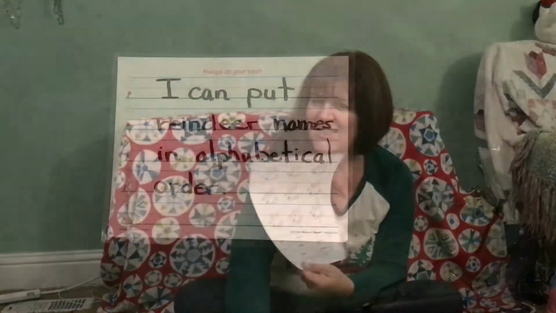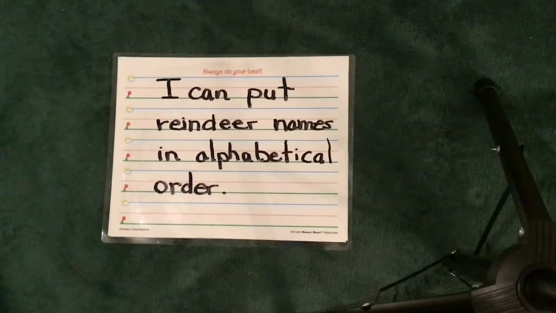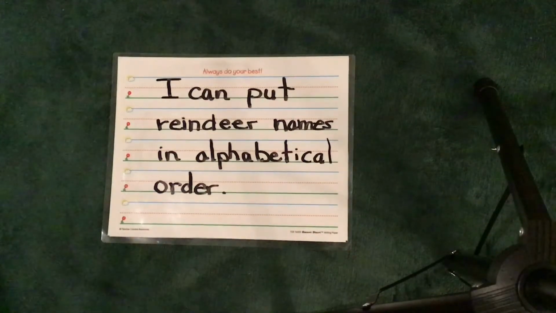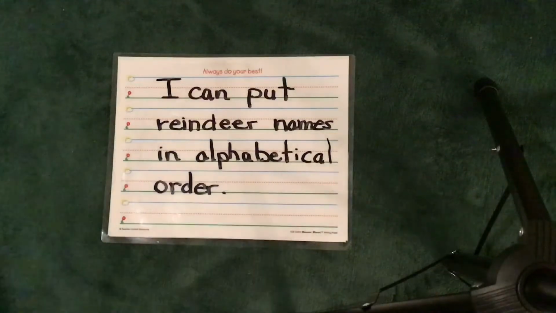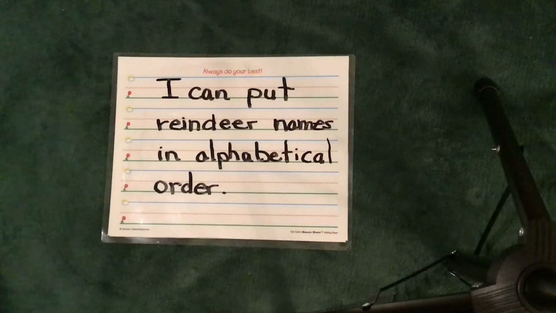We'll have fun together. All right, for starting today, we're going to look at our I can statement. I can put reindeer names in alphabetical, wow, that's a big word, alphabetical order. So that means we're going to put our words, the names of the reindeer, into order according to how the alphabet goes. Let's do that together.